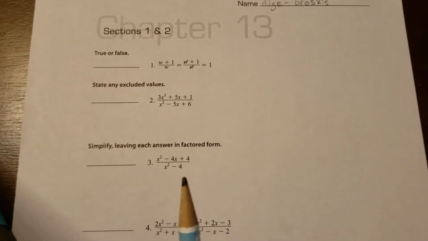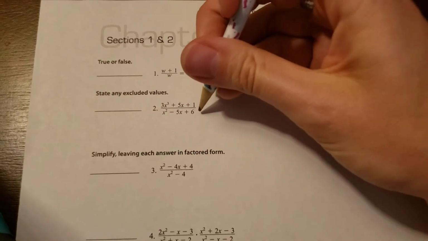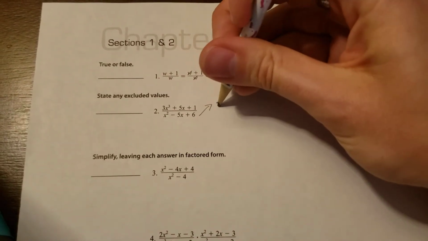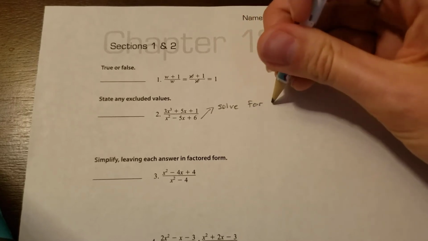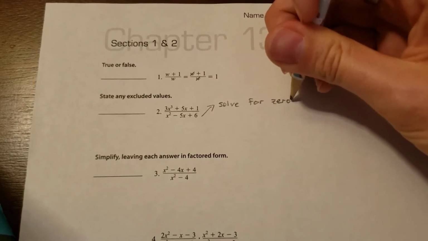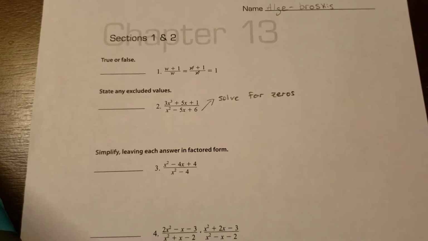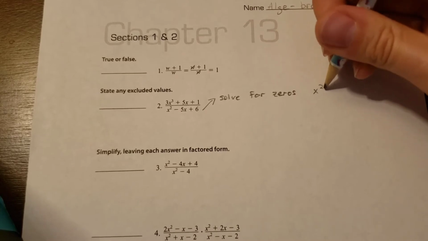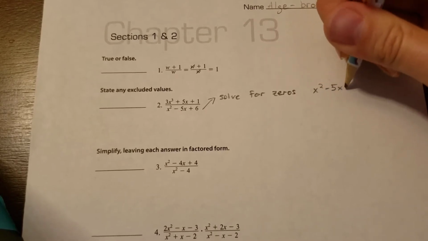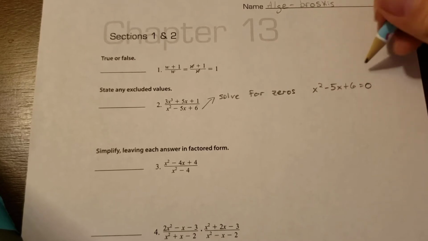Number 2, state any excluded values. So what we're going to do is solve for zeros. Set x squared minus 5x plus 6 equal to 0.